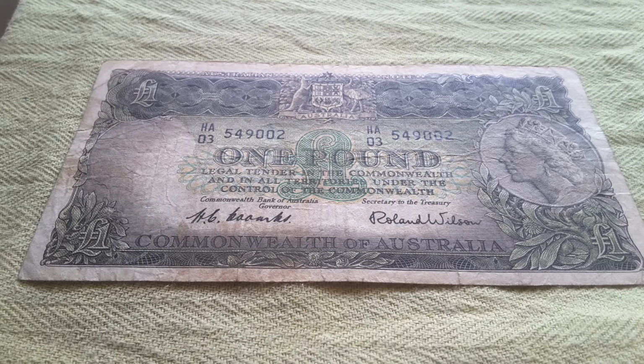Have you ever wondered how you use pre-decimal pound coins? Well, today I'm going to teach you how to use them.